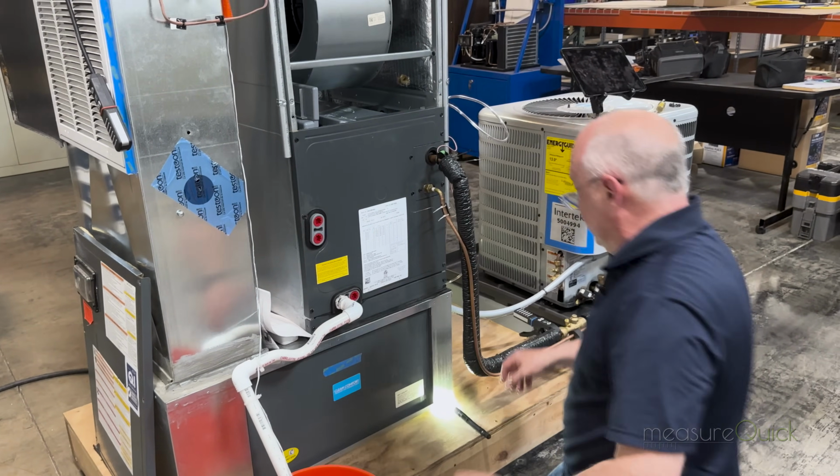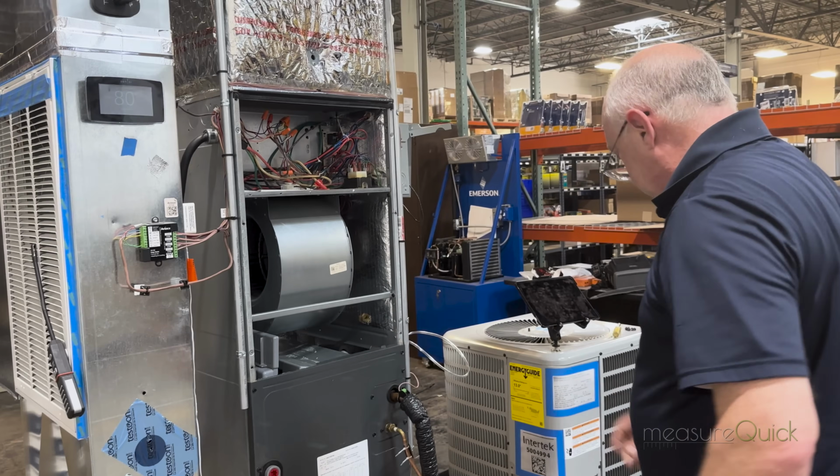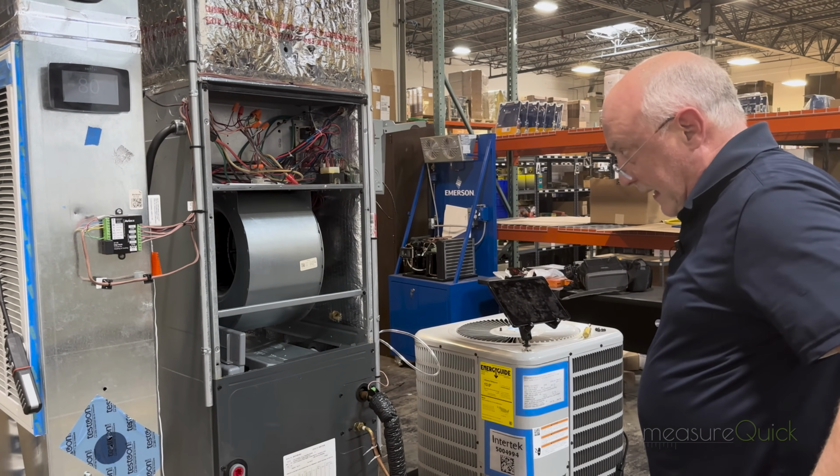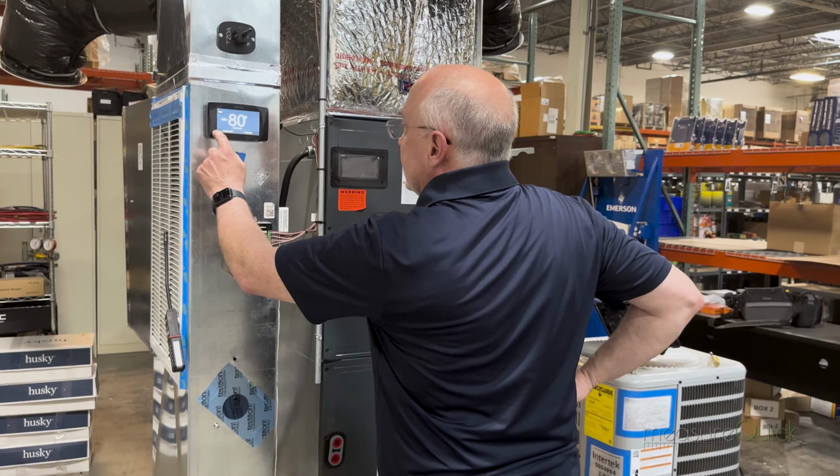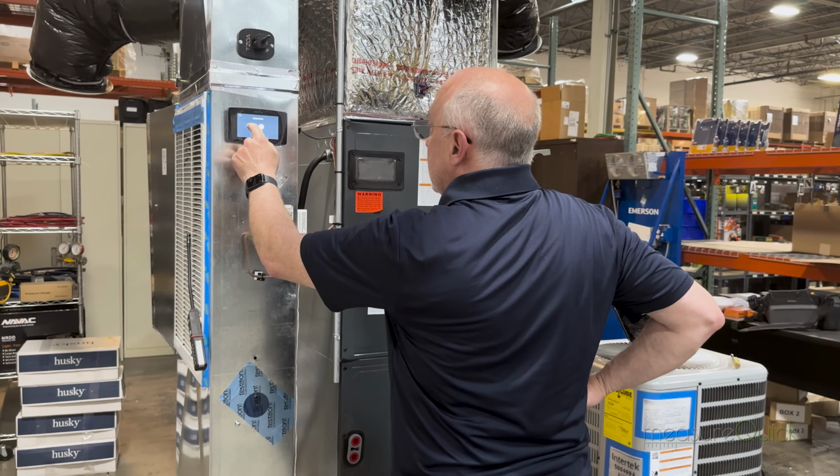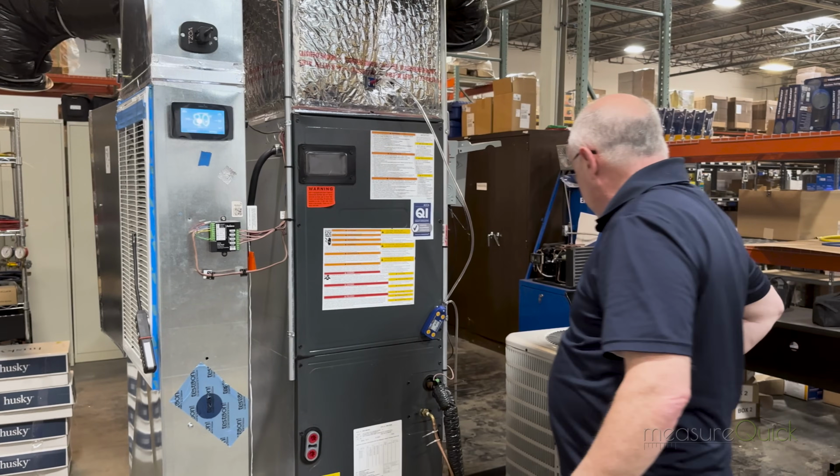So we've got a clean filter, we've got a clean blower, and we'll just go ahead and put the screws back in. And I'm going to turn the system to cool, and we'll let the system start up and start running.